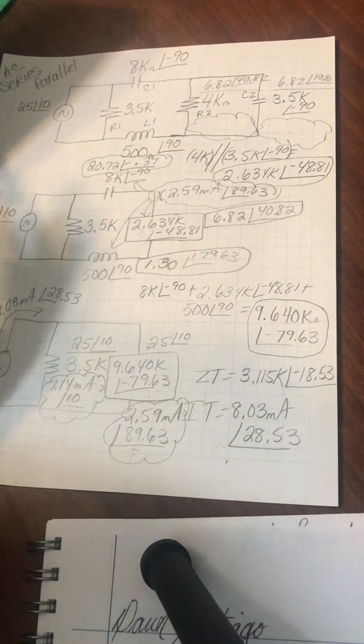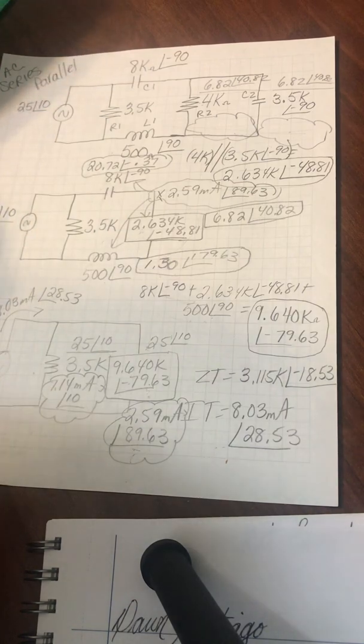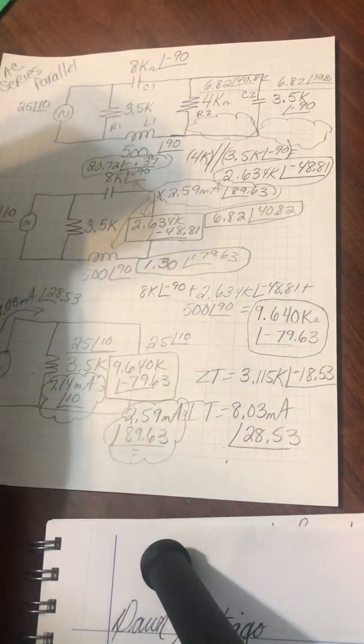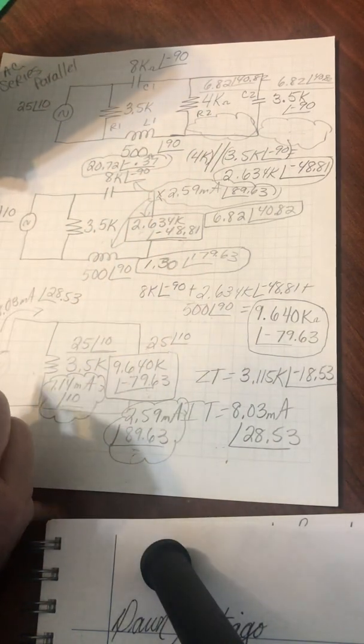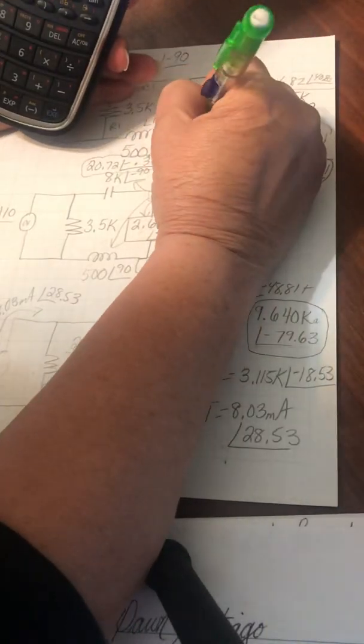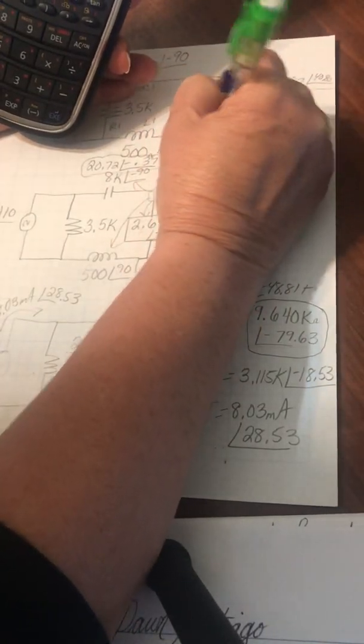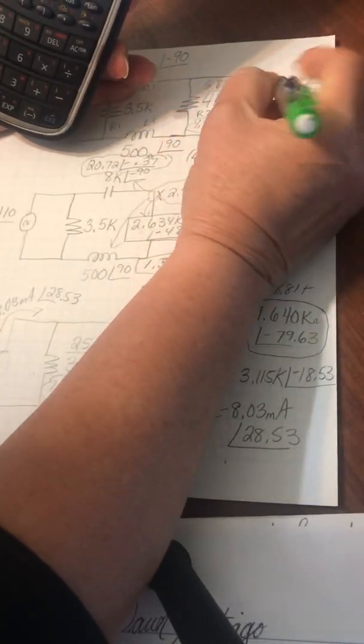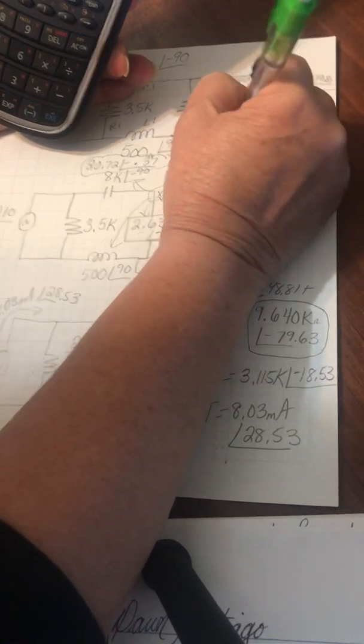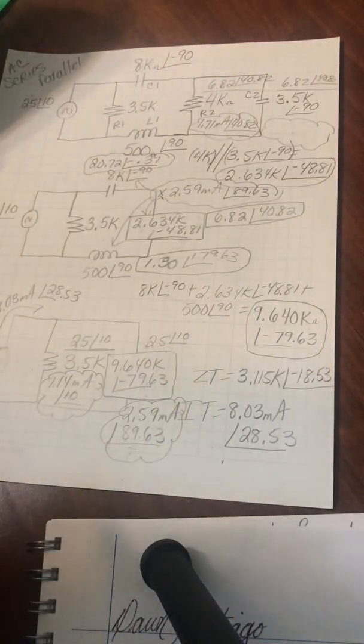6.82 at an angle of 40.82 divided by 4K is 1.71 milliamps. So 1.71 milliamps at an angle of 40.82. That's that current.